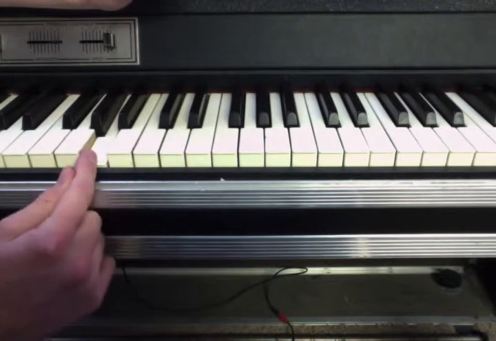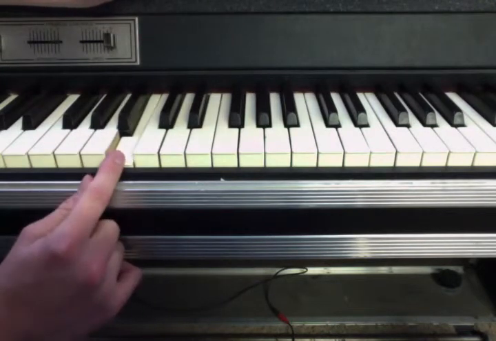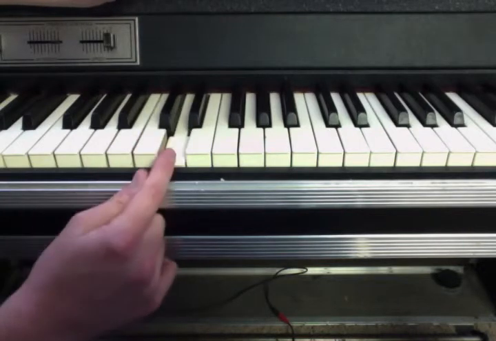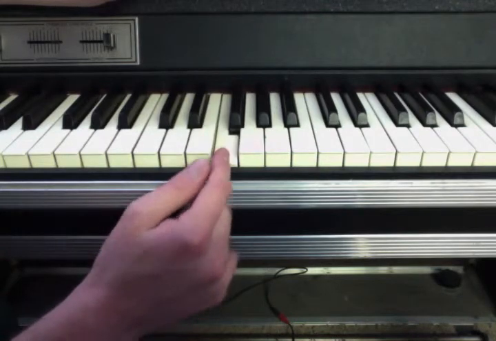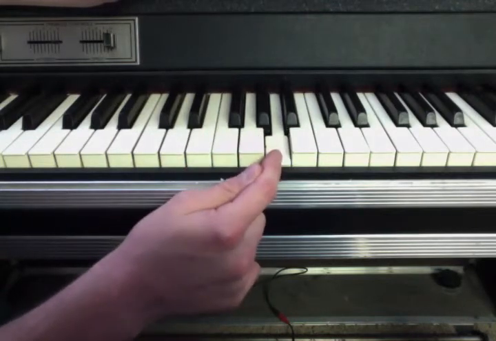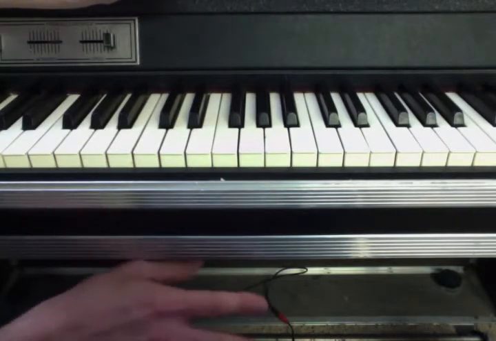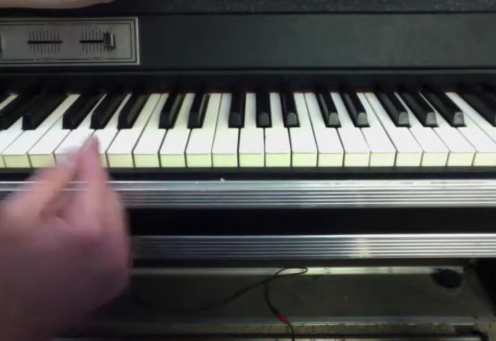We have an A, and that's the key note or the root note, right? Then we have a whole step, then a half step, then a whole step, and a whole step, and a half, and a whole, okay? That's kind of the formula for the minor scale. It's basically a major scale, just in a different order, right?